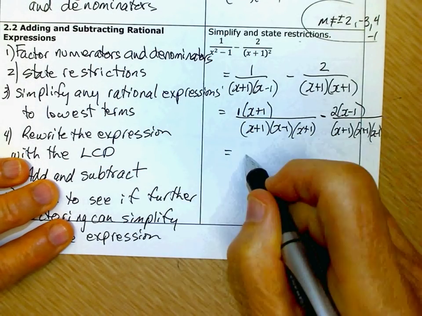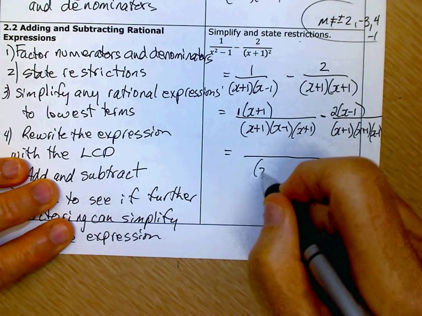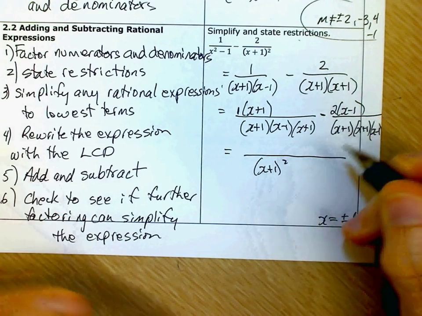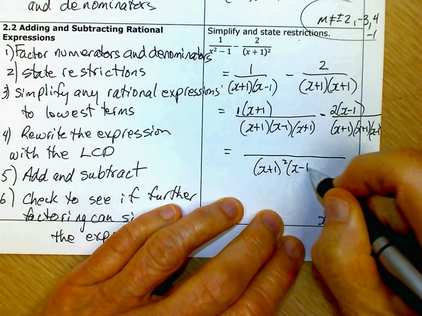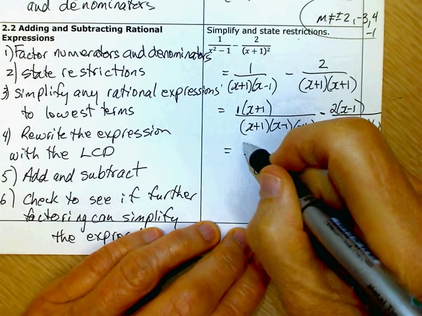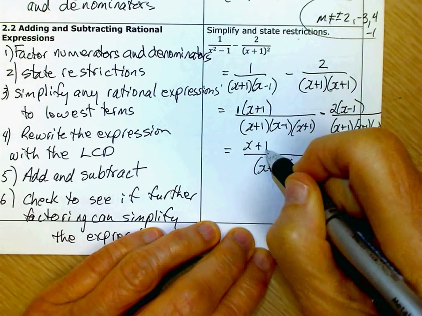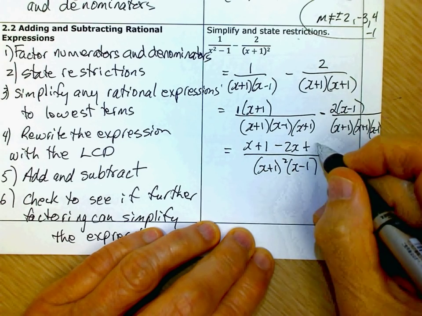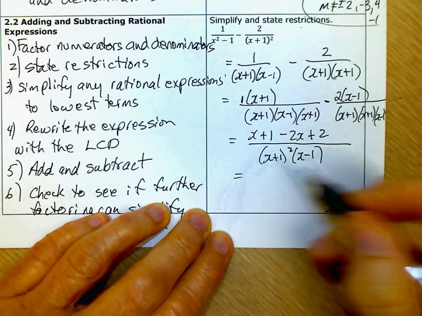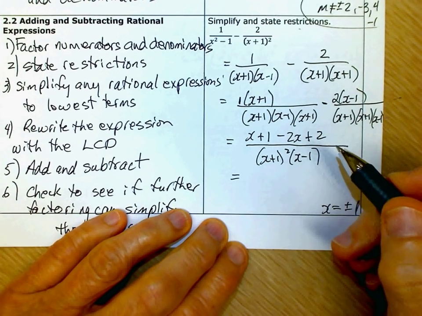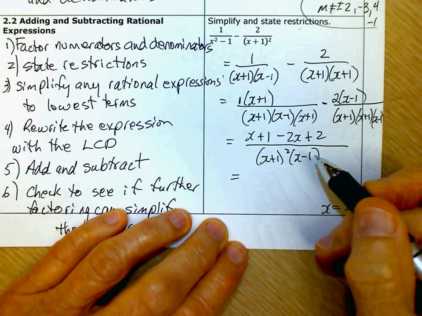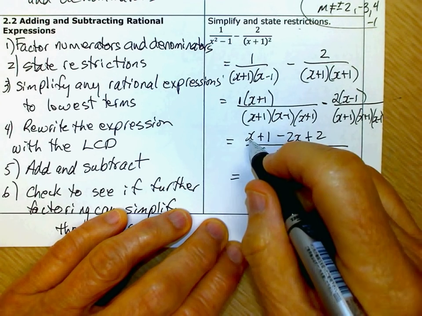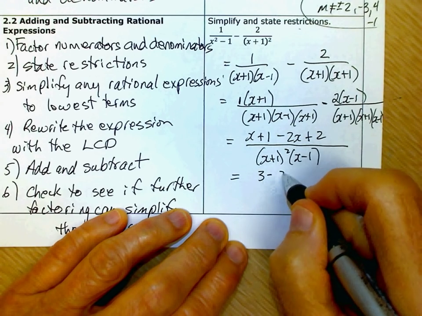We'll just write squared. X plus 1 times x plus 1 is x plus 1 squared times x minus 1. So 1 times x is x, 1 times 1 is 1, minus 2x, a negative times a negative is a positive, and we are left with 3 minus x. 1 plus 2 is 3, 3 minus x all over x plus 1 squared times x minus 1.